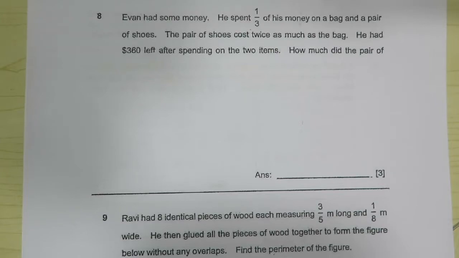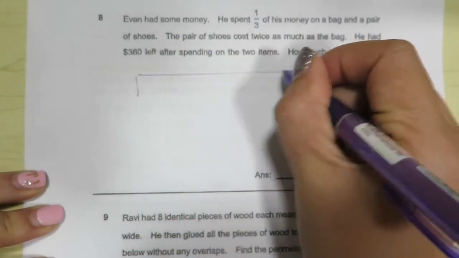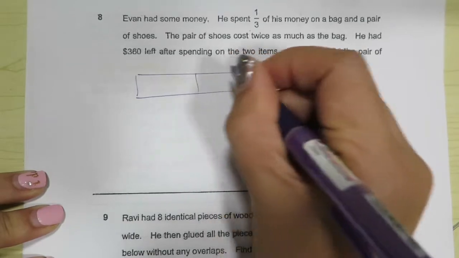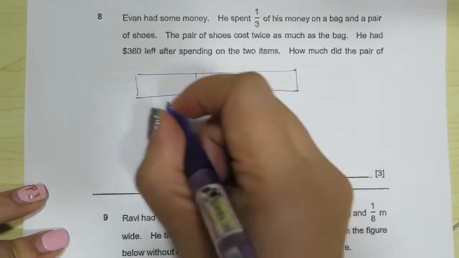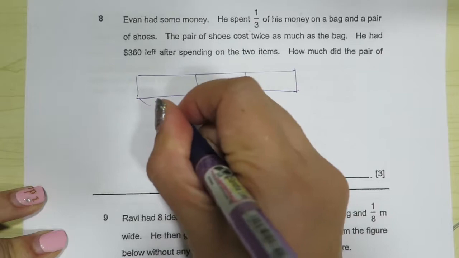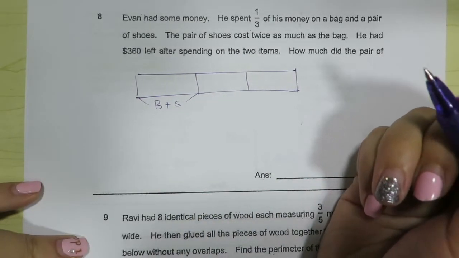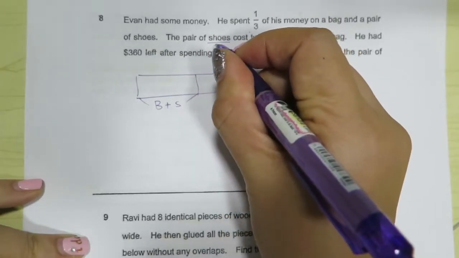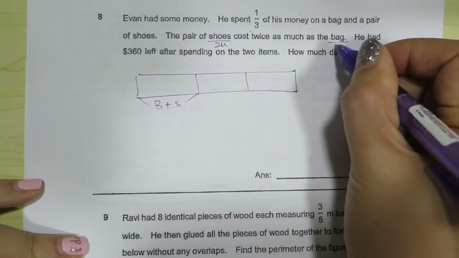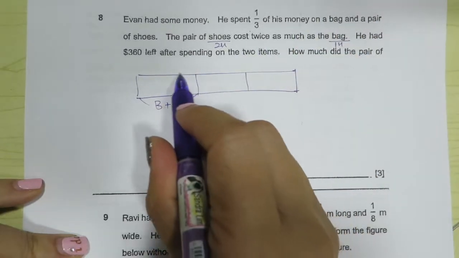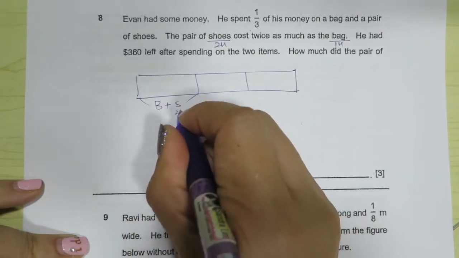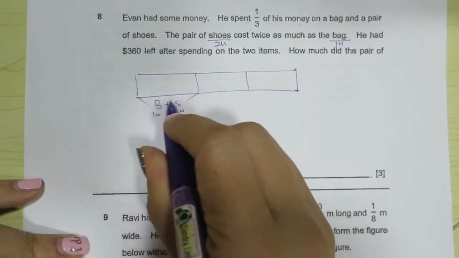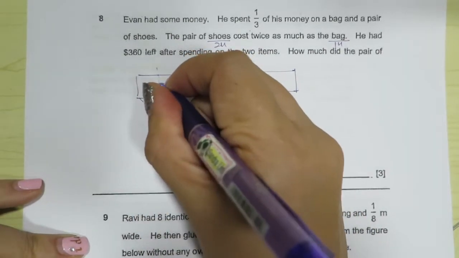Question 8. Evan had some money. He spent 1/3 of his money on a bag and a pair of shoes. Okay, so bag plus shoes, and the pair of shoes cost twice as much as the bag. Means the shoes will be 2 units and the bag would be 1 unit, which means over here, bag and shoes, 2U, bag 1U, should have 3 units. So perhaps let me just cut it up.